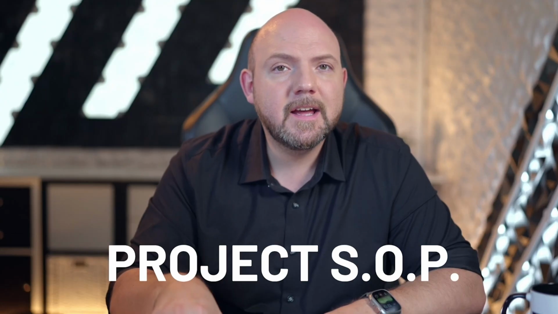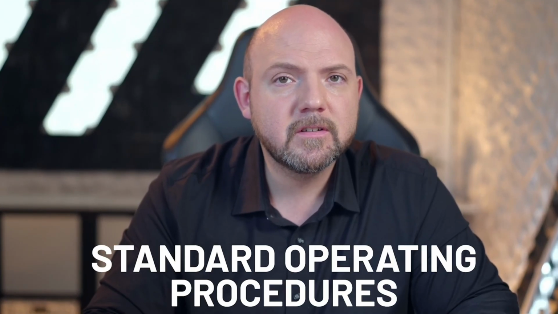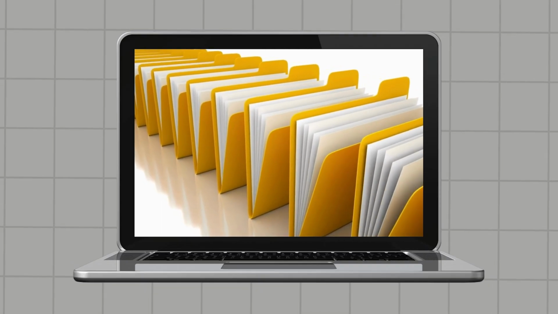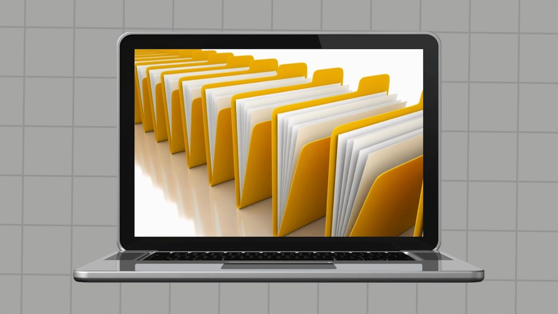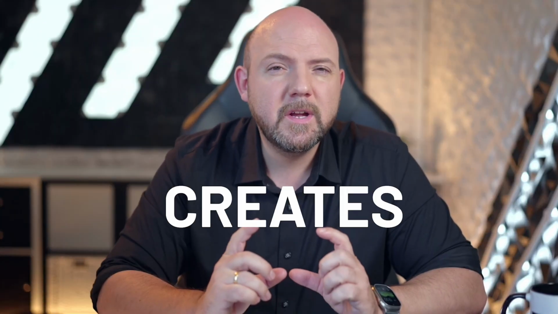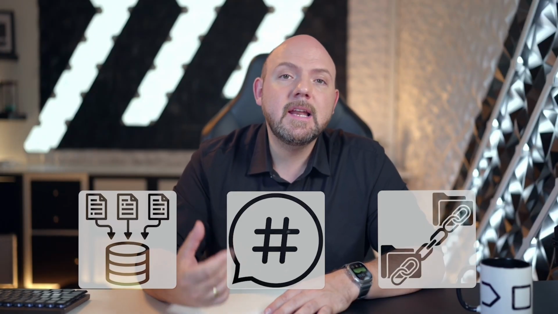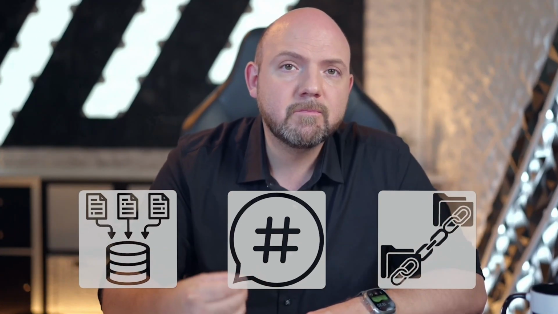Let's increase complexity a bit with another layer: project SOPs, standard operating procedures. Imagine having a folder for each project and you need to reference the same SOP across multiple projects. With a folder system, you'd need to duplicate the SOP for each folder, which creates more work and potential for outdated versions. Instead, with a database and tags, you can link the same SOP across projects without duplication. You only need to update one document and it will always be the latest version regardless of where it's used.